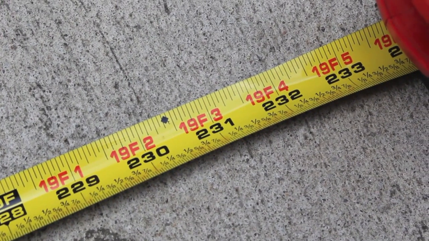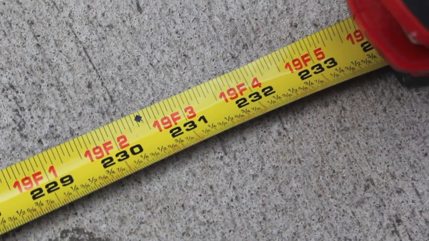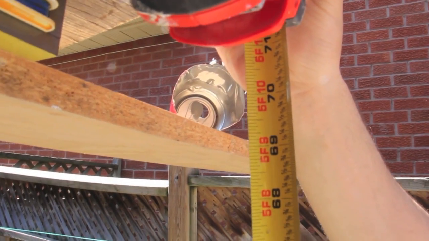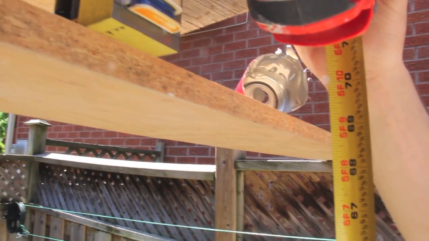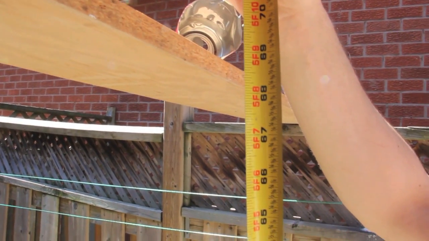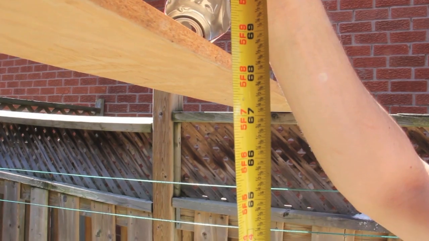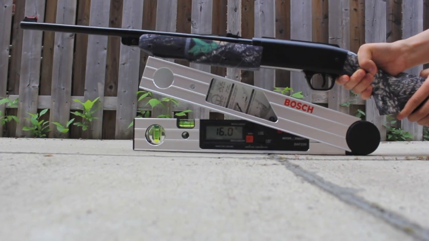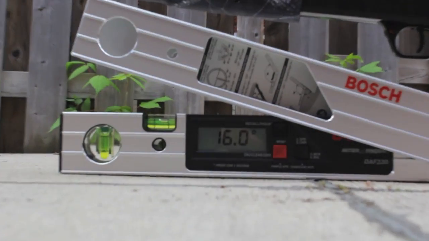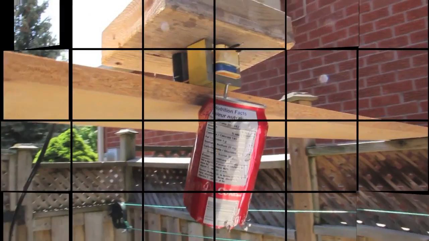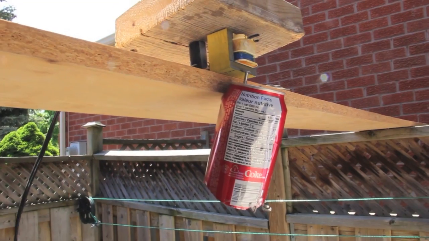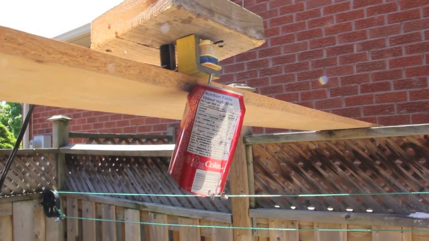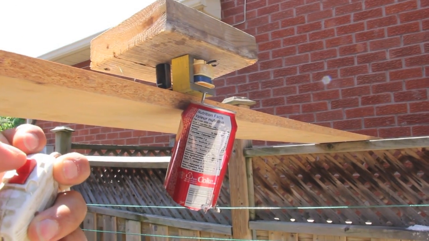This is a tape measure showing our horizontal distance, which is 231 inches. We then use the tape measure to measure the vertical distance that the object was going to fall, and we set this to be 66 inches. Using the Bosch angle finder, we can see the angle that we placed the gun was 16 degrees. Using an old transformer, we created an electromagnet on a switch, and as demonstrated, when we turn off the switch, the can will fall.